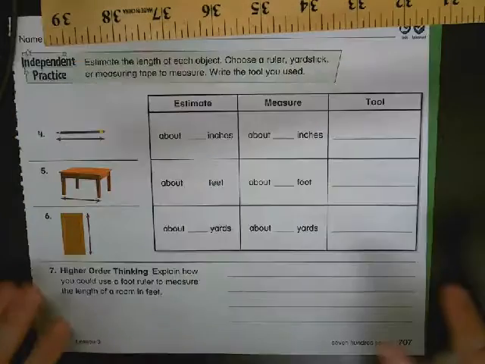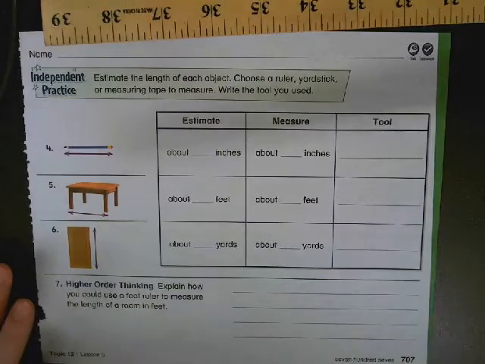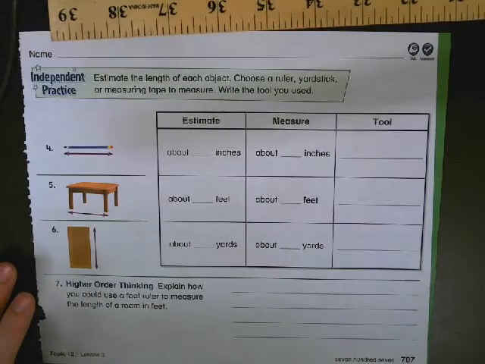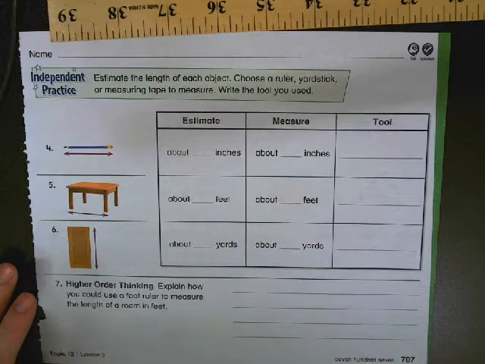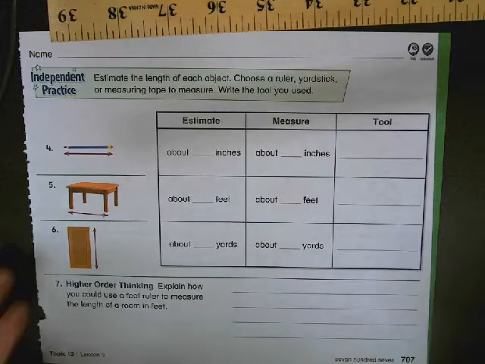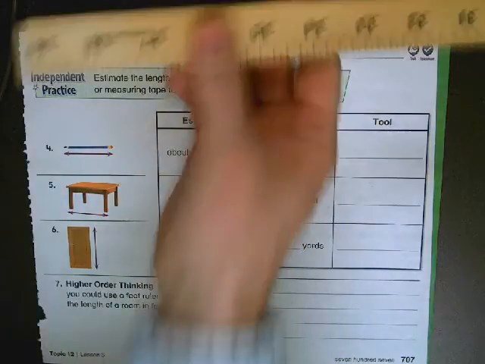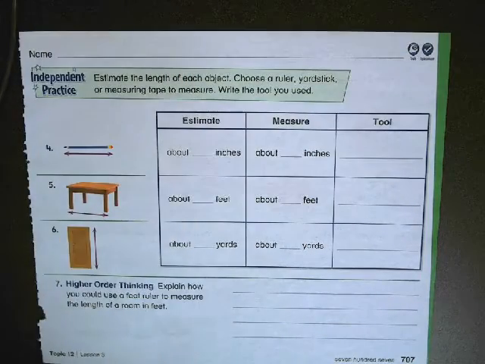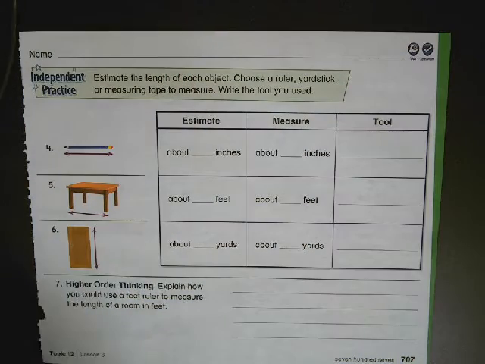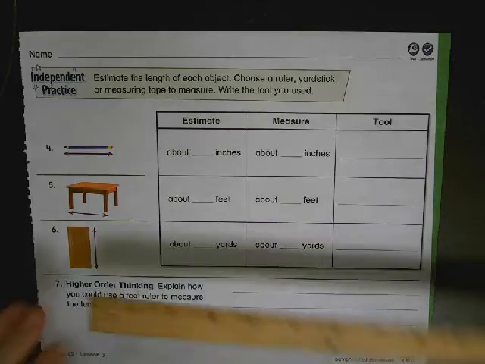Friends, 12.3 is focused on inches, feet, and yards. Now, inches, feet, and yards. Quick review of that. We've covered it a little bit, but clearly we have an inch ruler here.